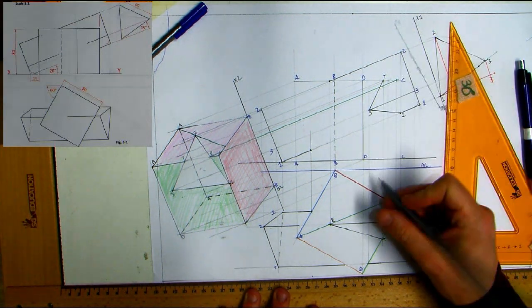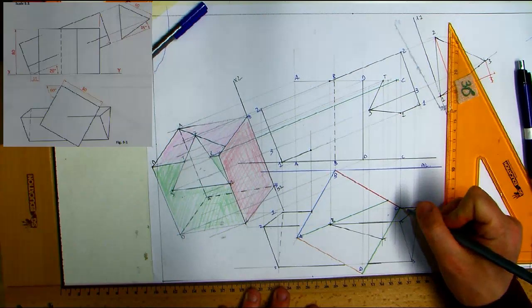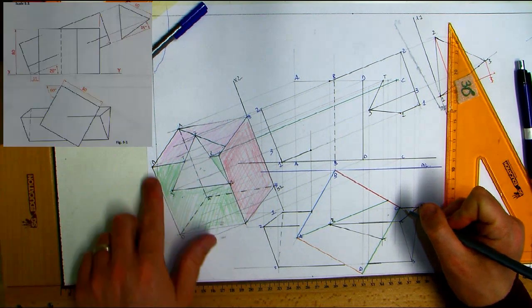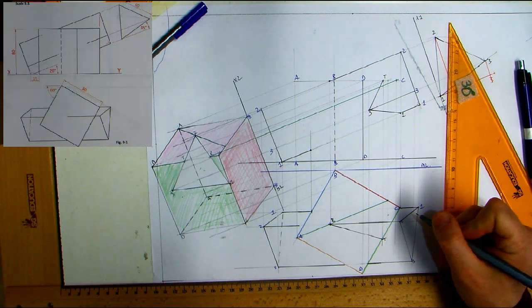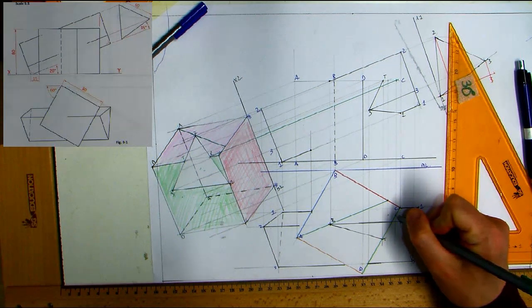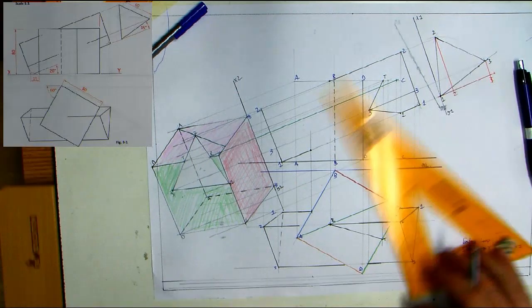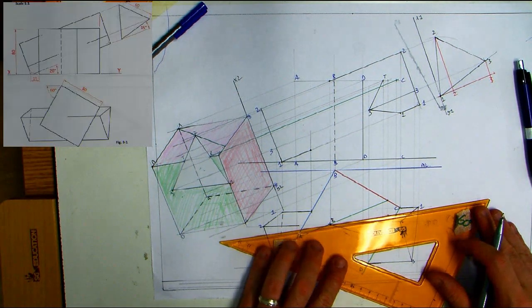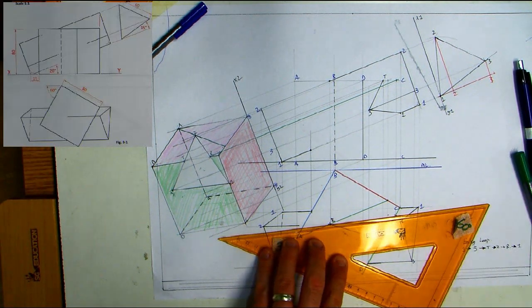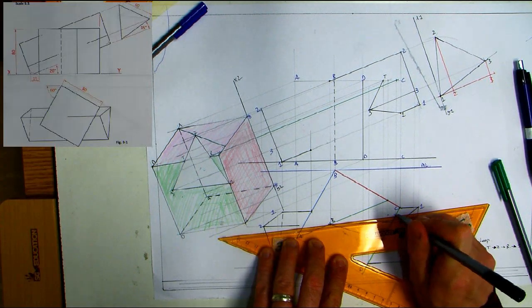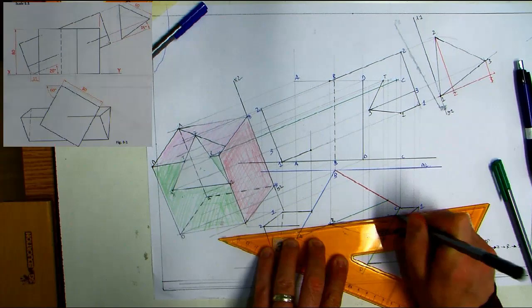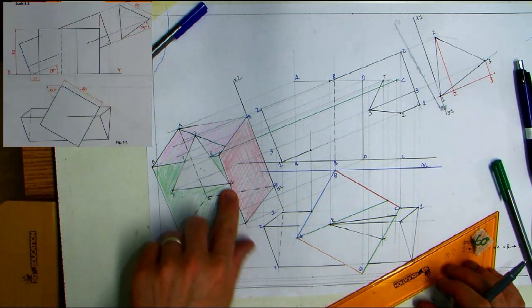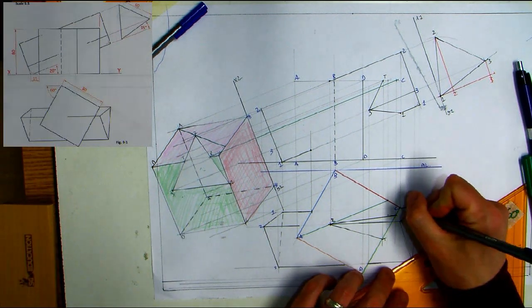So or is on the line DC here, so it goes from 2 to DC, which is here, and therefore it goes back to that location there. And then it will go from or back to 1 again, which is back here.